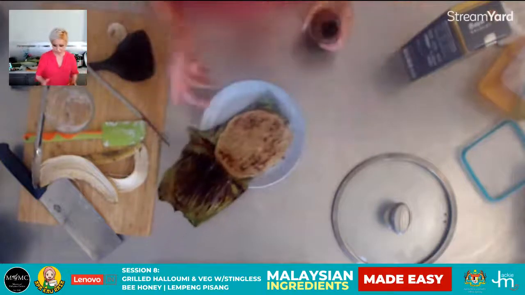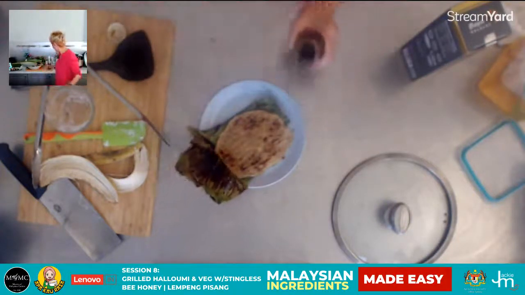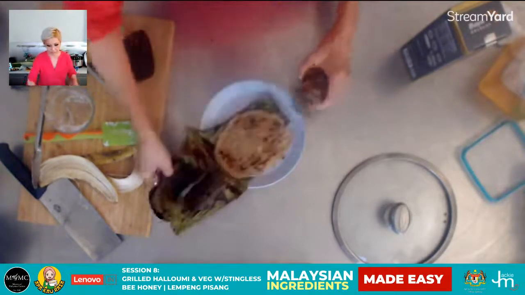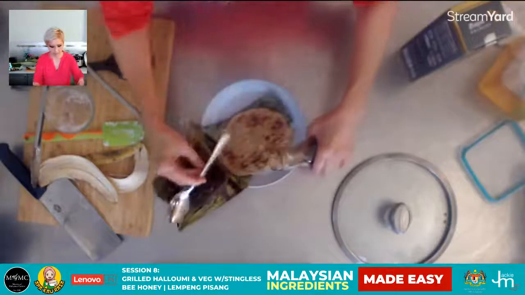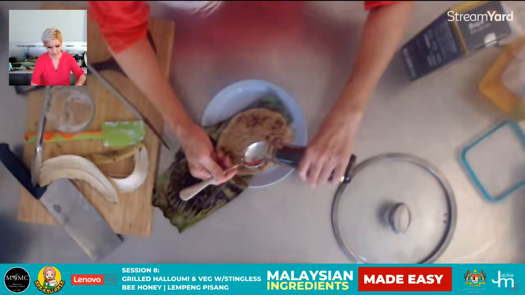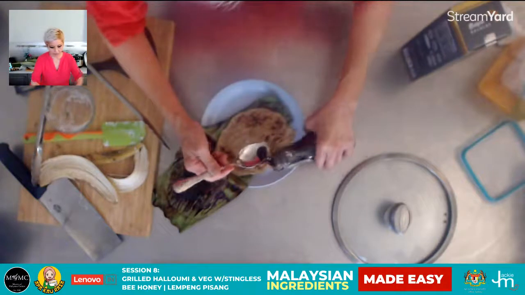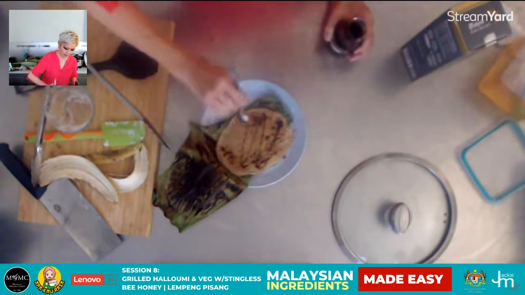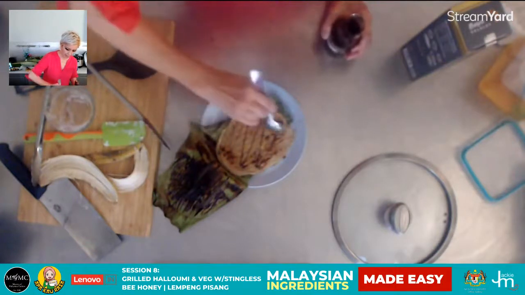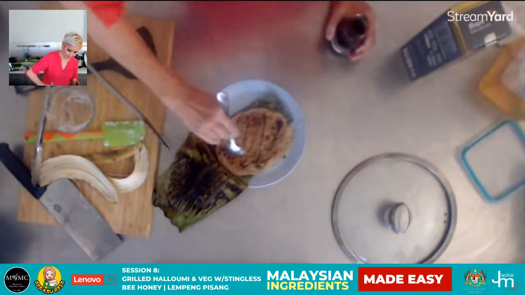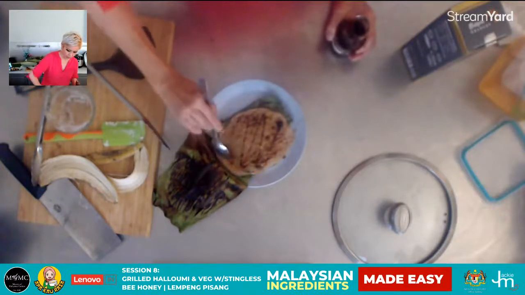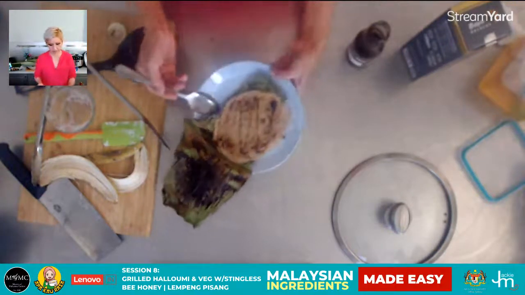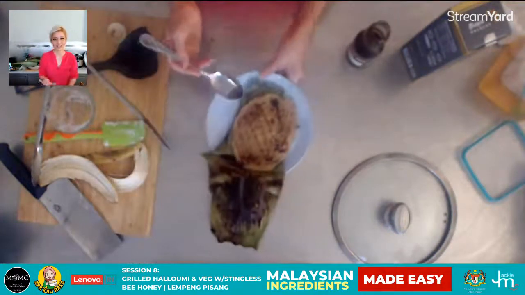We're going to drizzle more of the stingless bee honey over this, but just a little bit, because we already have some in the batter. That will give it a beautiful, sweet and tangy flavor. There you go. So give it a shot, guys.